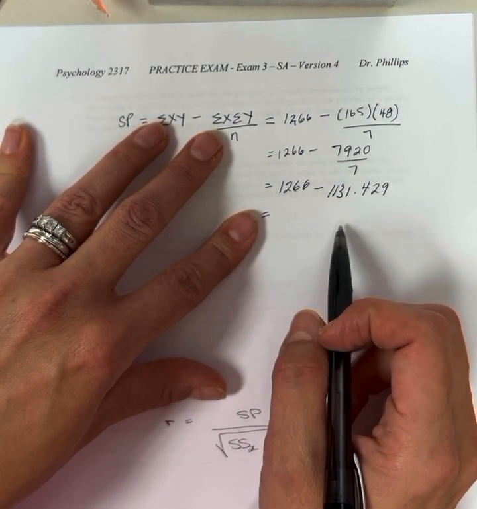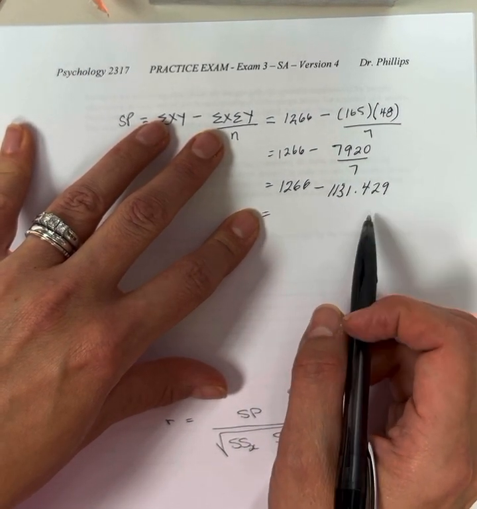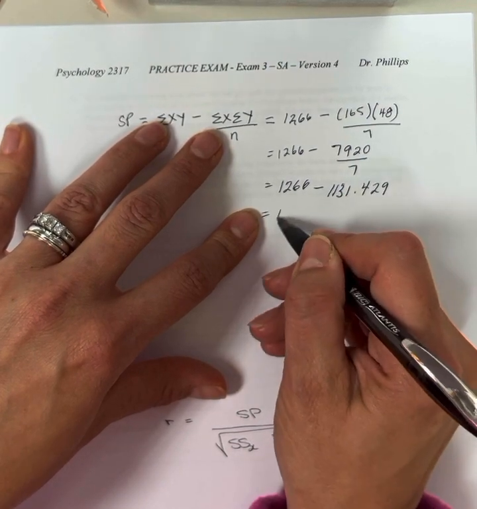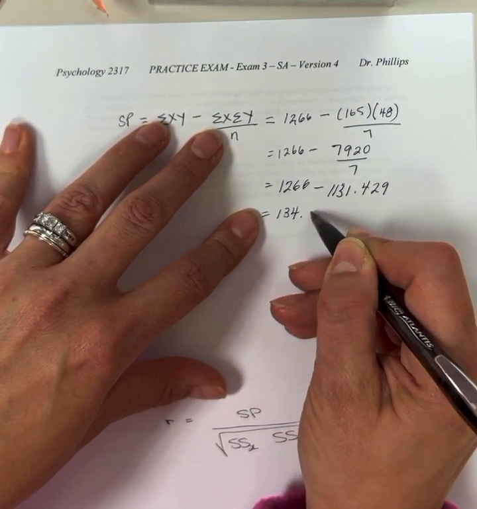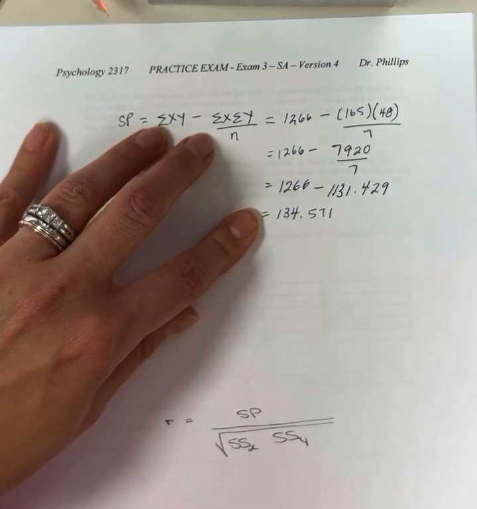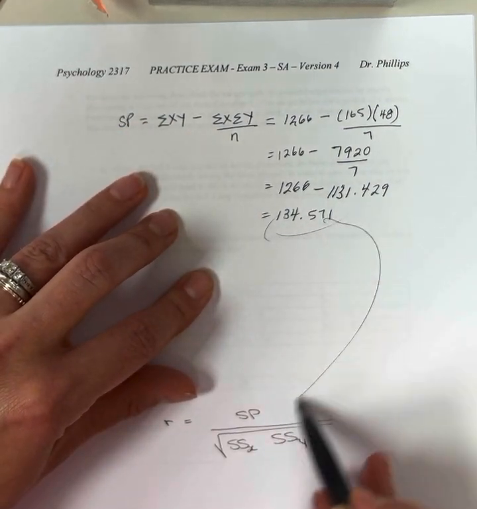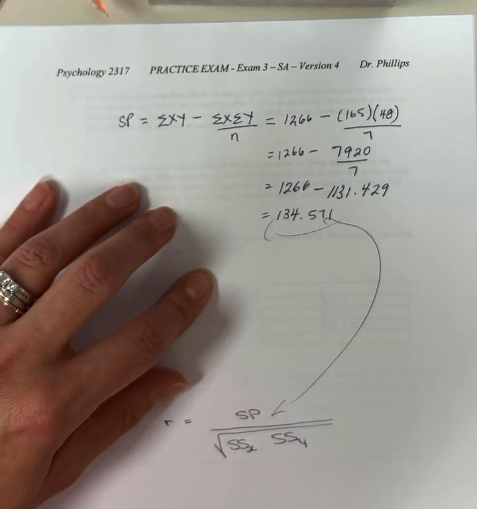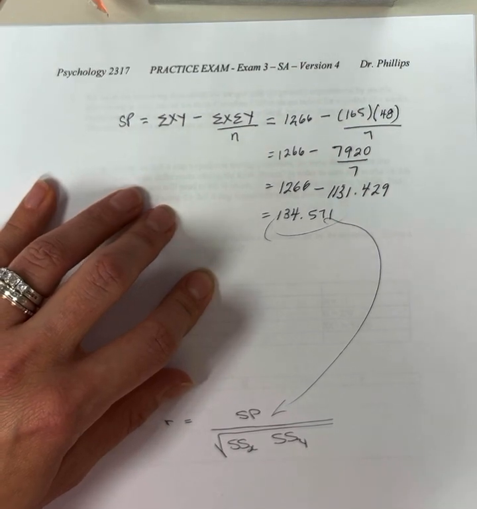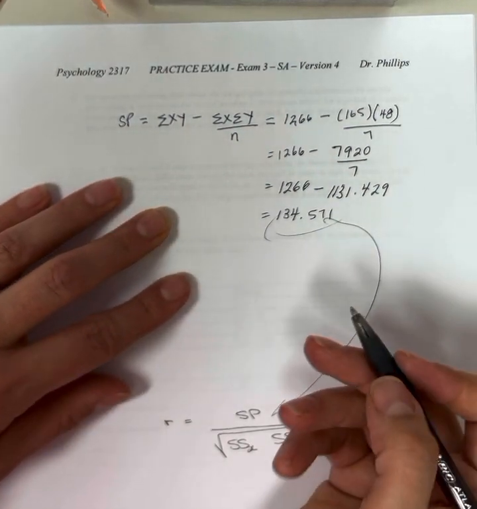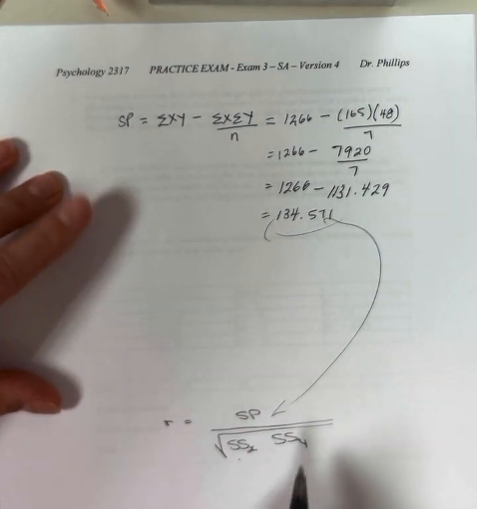So 1266 minus 1131.429 is 134.571. I'm going to put that eventually down here. I need to calculate my sum of squares x and my sum of squares y.